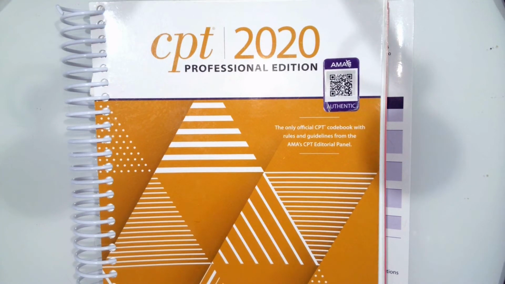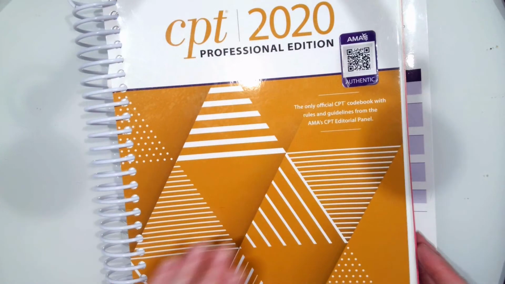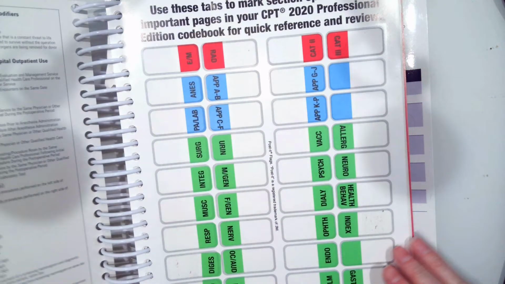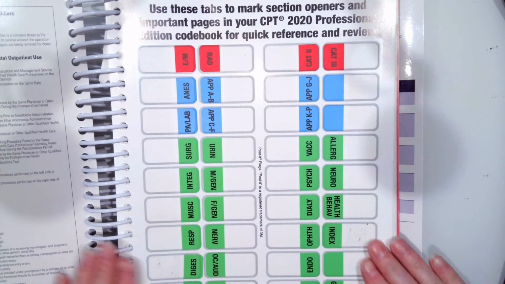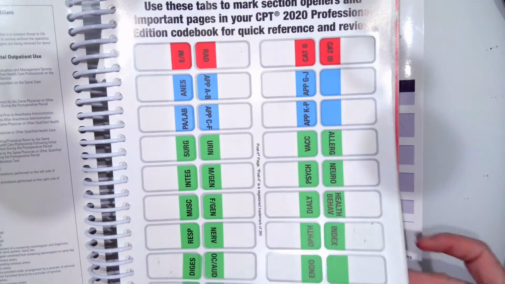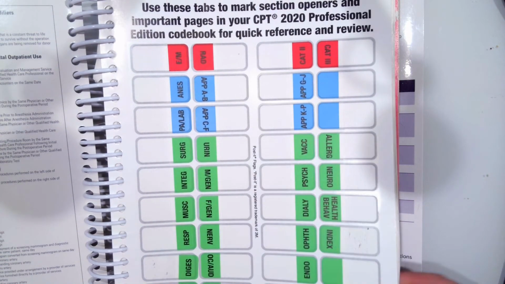Hello, I just wanted to take a quick minute and show you how to use your CPT Professional Code Manual or Code Book. To start, the first thing I want to show you is the inside cover of your CPT book comes with all of these tabbing content.